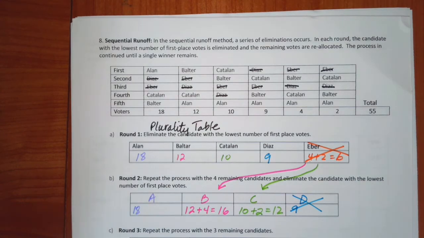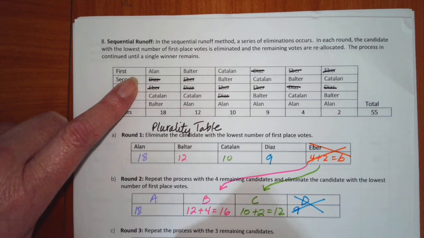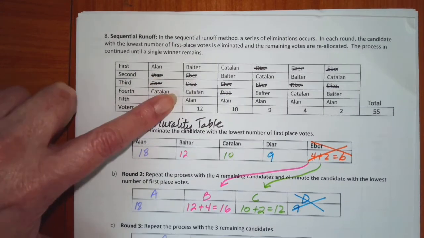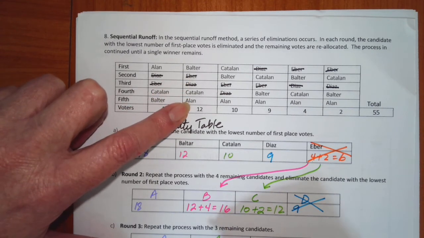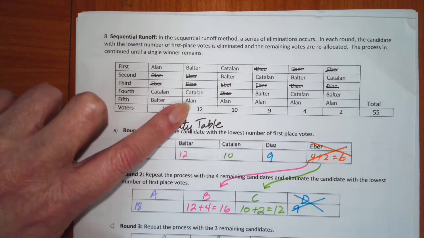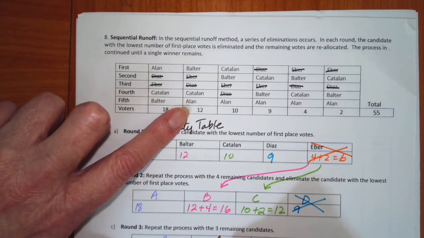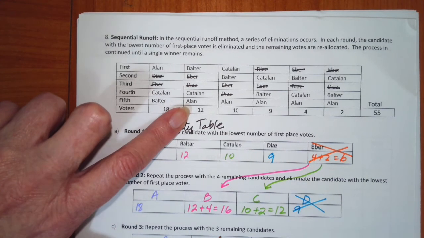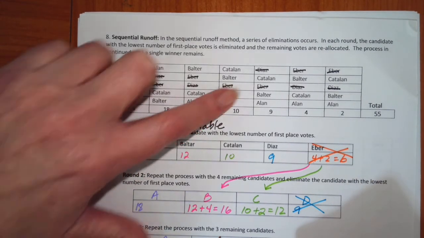Okay, so let's go through and do this again. We know that Allen got 18 for this column. Balter received 12 for this one. Whoops, I used the wrong color. Oh, I hate it when I do that. Balter got 12. Catalin got 10 here.